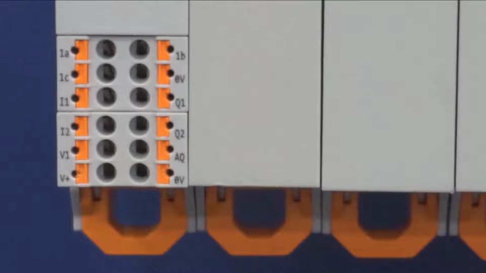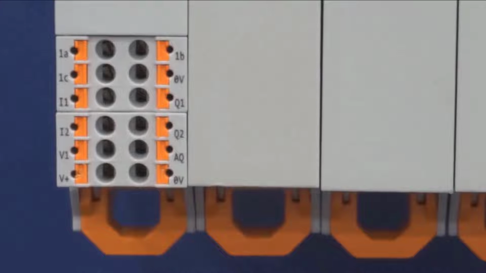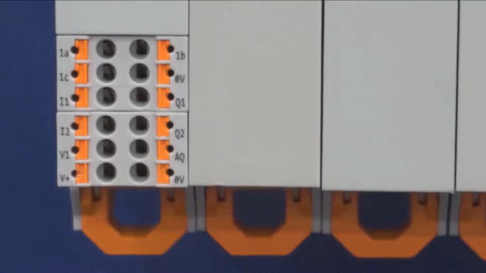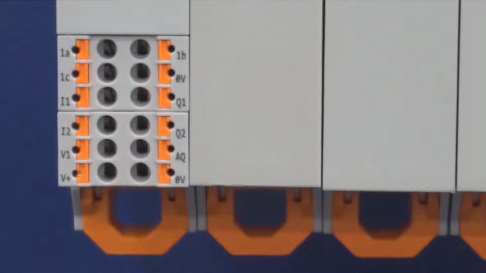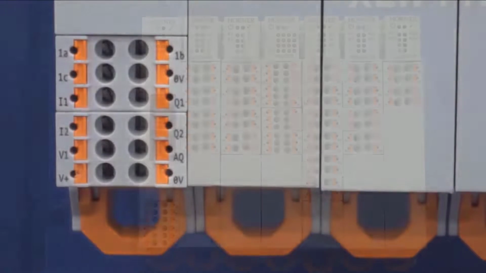Now for those flexible inputs, terminals I1 and I2. How are they flexible? Well, let's count the ways. When used as a digital input, you can configure them for 5 volt, 12 volt, and 24 volt levels. Or you can set custom on and off voltage thresholds. But the flexible inputs can also be used as 12-bit analog inputs, supporting 0 to 10 volts and 4 to 20 milliamp signals. How's that for flexible?